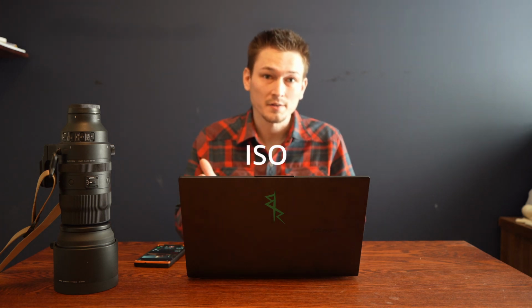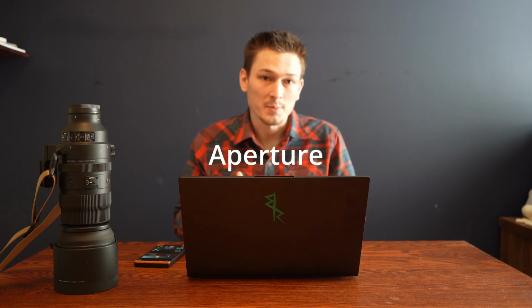Starting from the basics, you want to have a basic understanding of ISO, shutter speed, and aperture. That's going to be your exposure triangle or whatever people call it. And you want to understand these three different things, and really I could make a whole separate video just based off of what you want to adjust and how, based off what you're shooting.